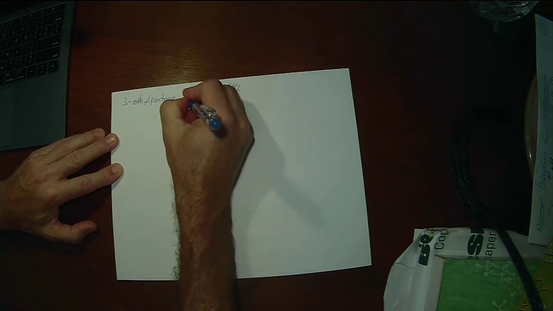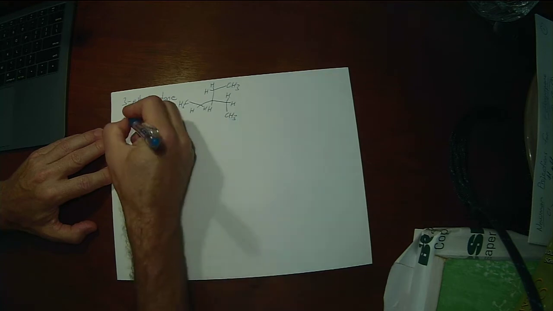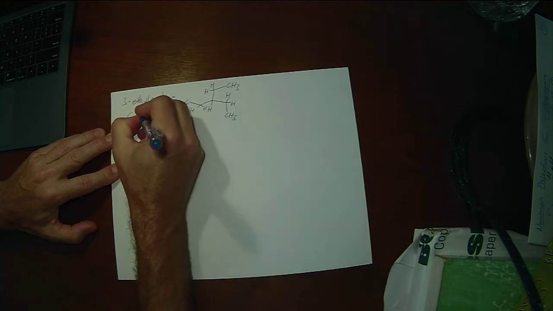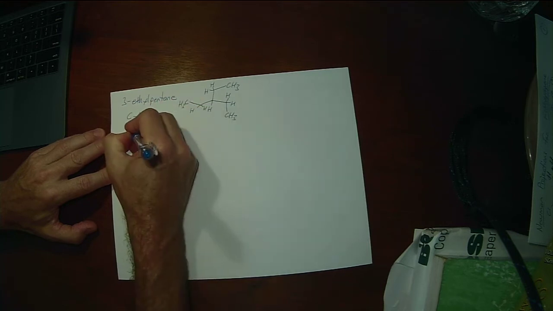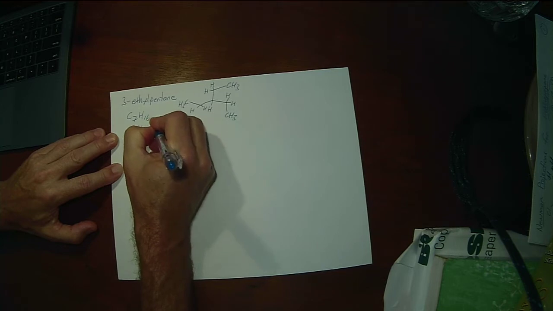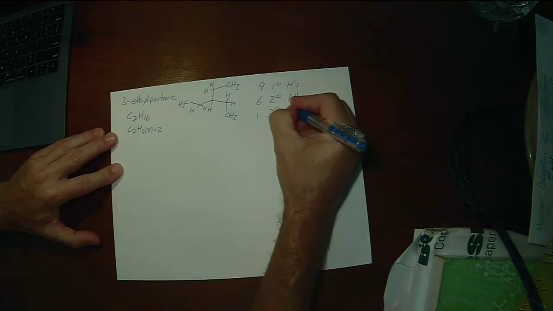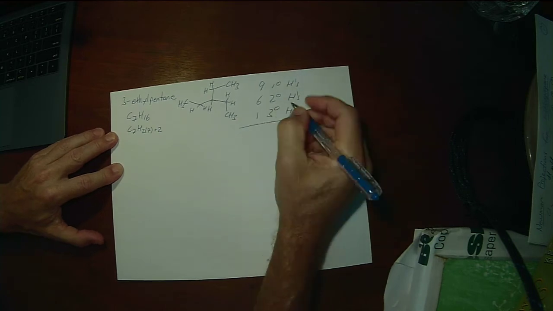So 3-ethyl pentane has a total of 7 carbons, 5 in the main chain and then 2 in the ring. So it's C7H16 because it's a saturated hydrocarbon, which is always CnH2n+2. So hydrogen, that adds up to the total of 16.